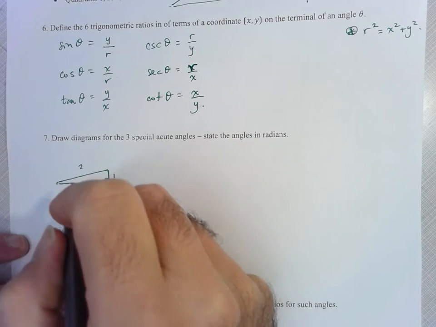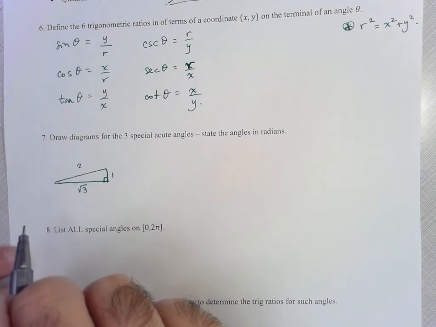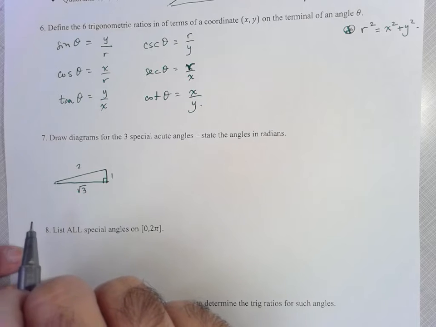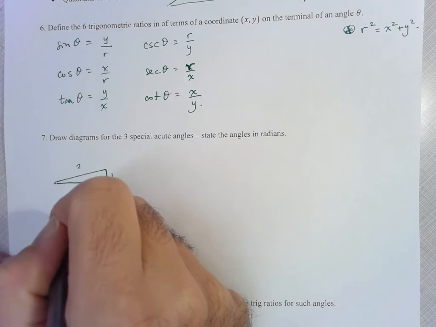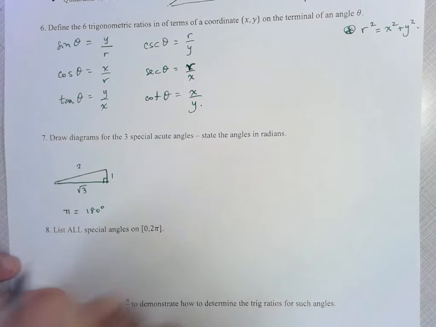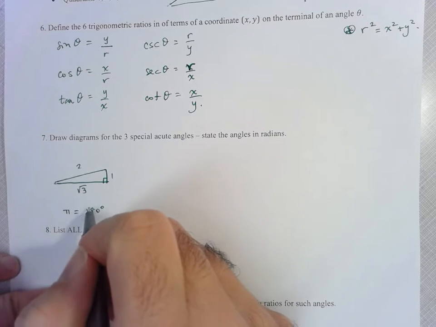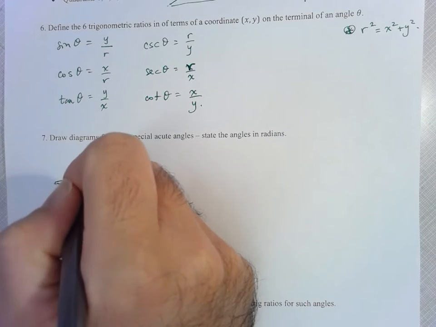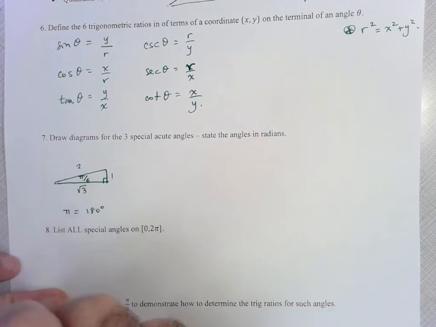Okay? Now, of course, you would have known this as your 30-degree triangle, but now we're not going to think about it as a 30-degree triangle anymore. We're going to think of it in radians. So remember the relationship, pi radians for every 180 degrees. So if this is 30 degrees, I need to divide 180 by 6. So this becomes pi over 6. This is now the pi over 6 triangle.